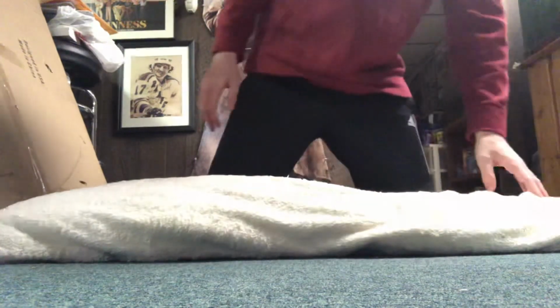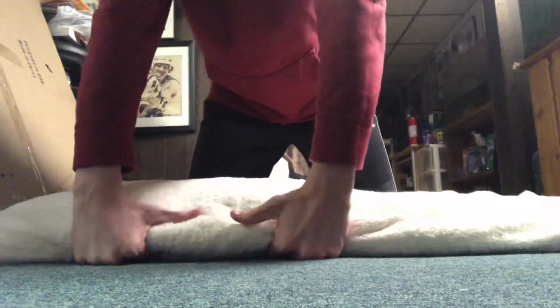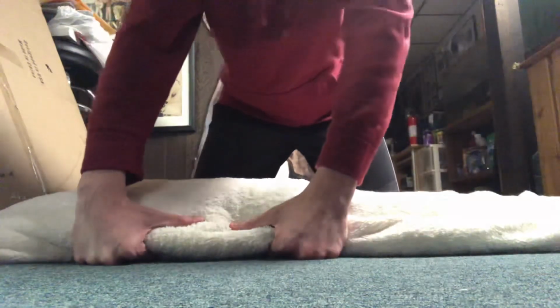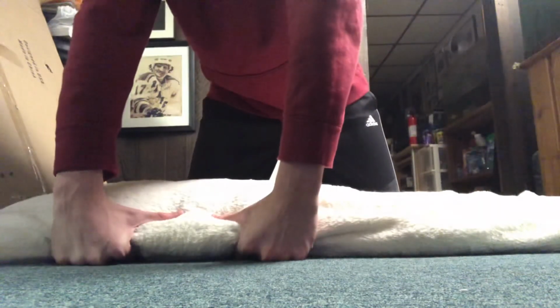After I check both the legs, I'm going to move back onto the arms, where I am again checking for DCAP-BTLS, radial pulse. If they are responsive, I'm going to ask them to wiggle their fingers.